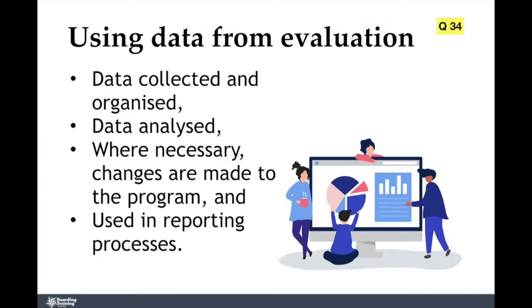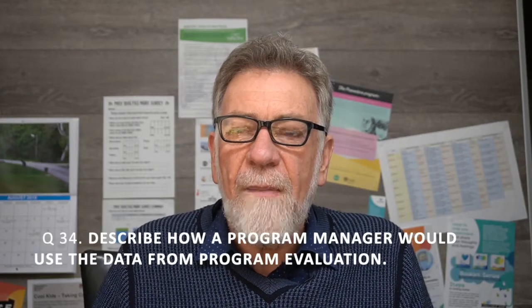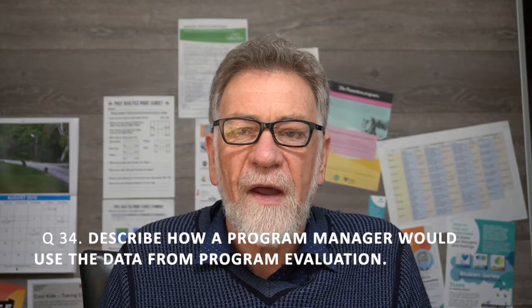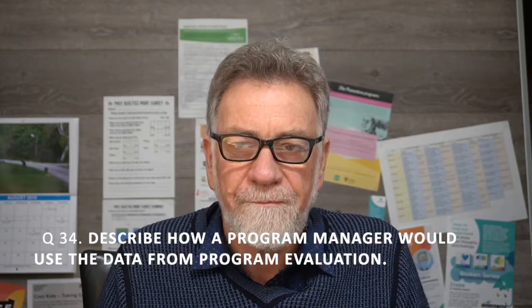Once we've gathered this data from these evaluations, we need to use the data. And so we use this by gathering the data first of all, collecting it, organising the data, then analysing the data, and then where necessary, making the changes to our program. We also use the data in our reporting processes. Question 34 asks, describe how a program manager would use the data from program evaluation.